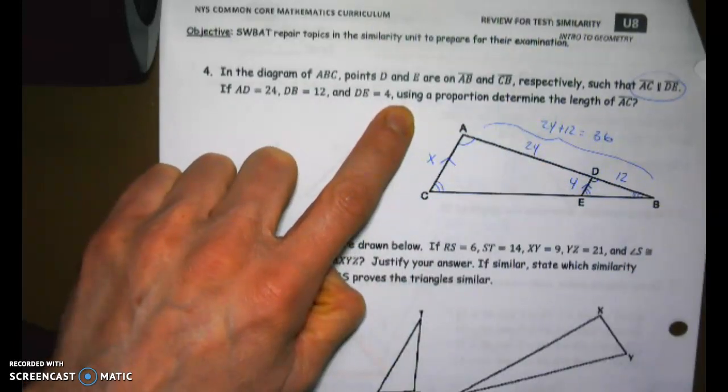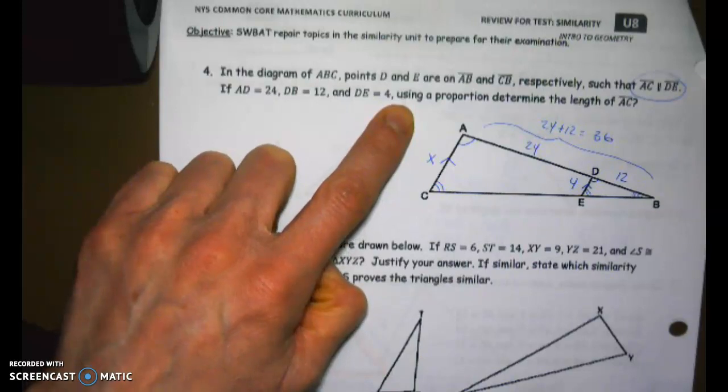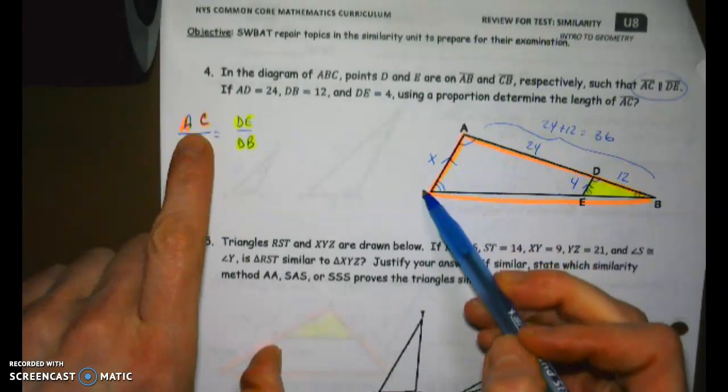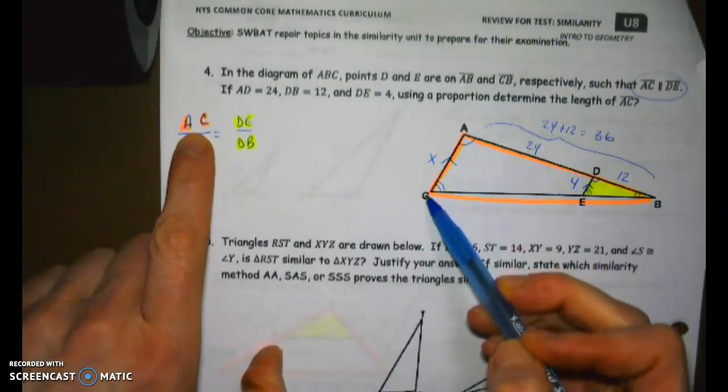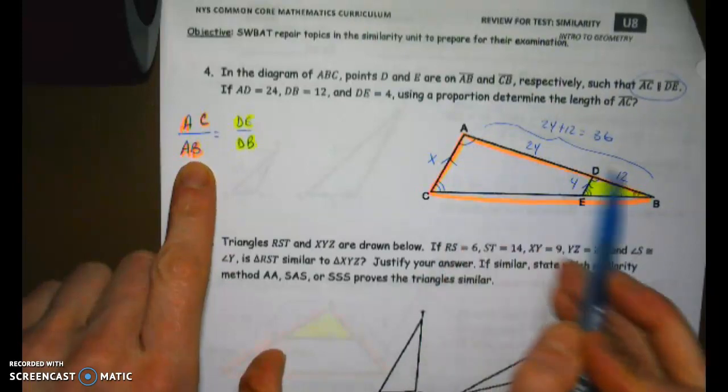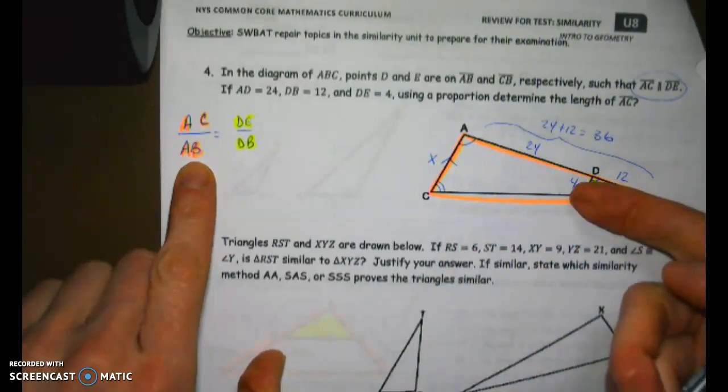So I'm going to pause the video for a second. I'm going to highlight my two triangles. Okay, so hopefully this helps you out a little bit. So what we're doing is we're looking for side AC, which is the side of the orange triangle. What other side do we have? The full side AB, that entire length of the orange triangle. So what do we have to do?